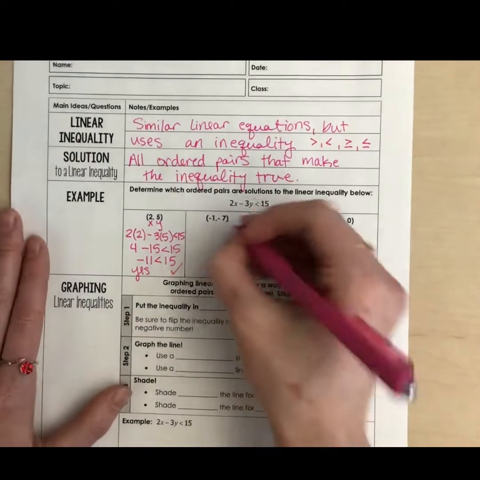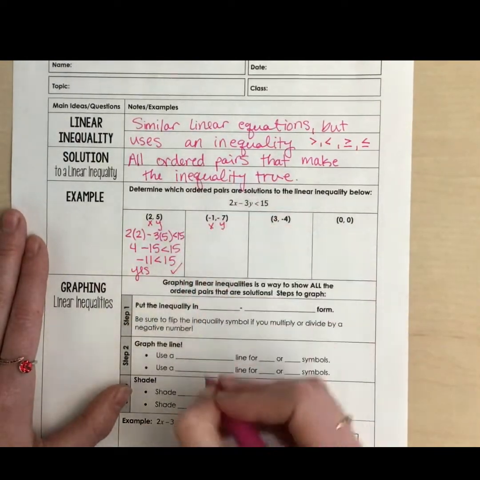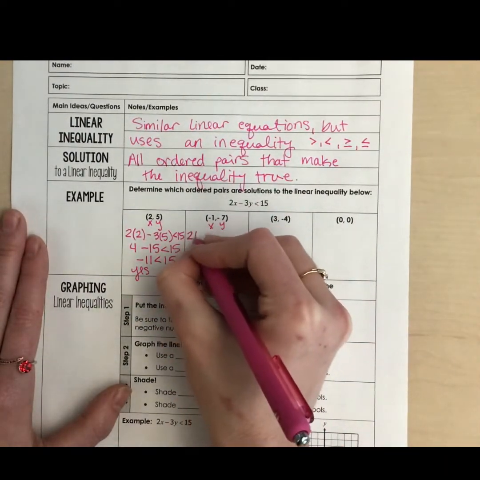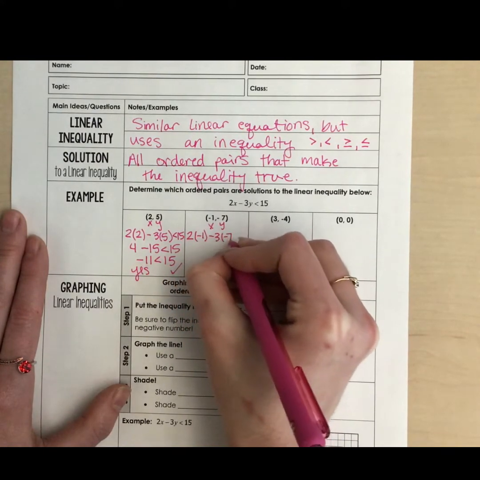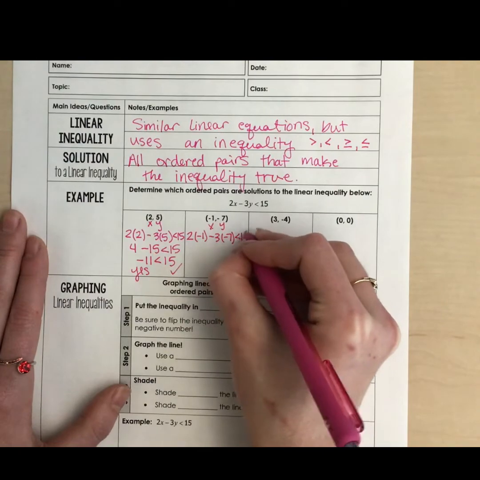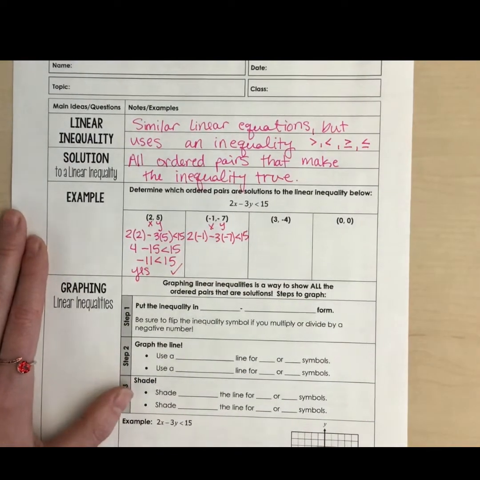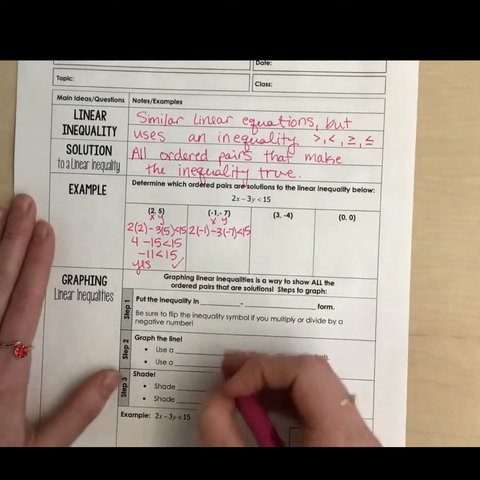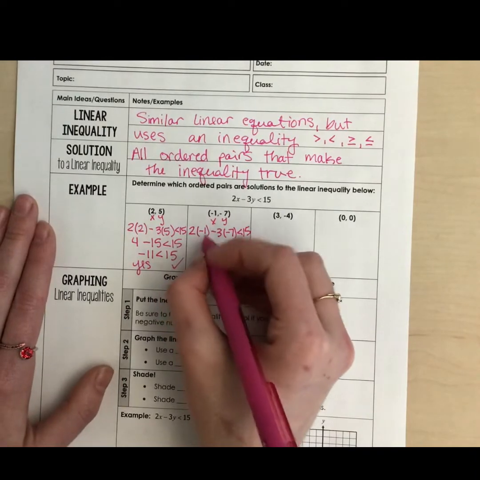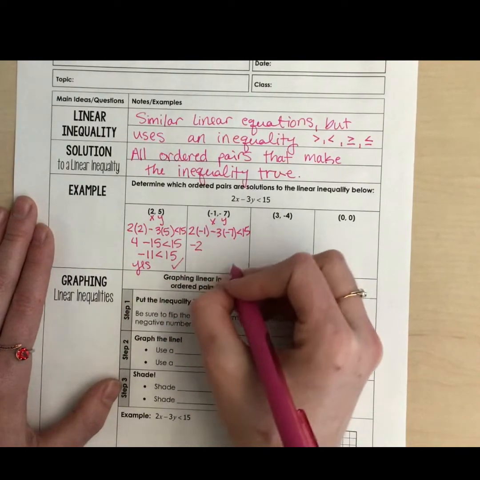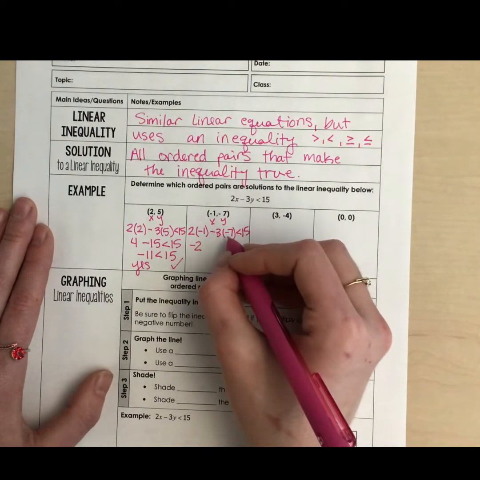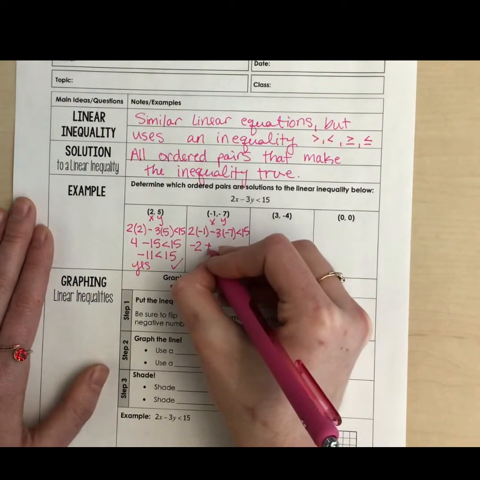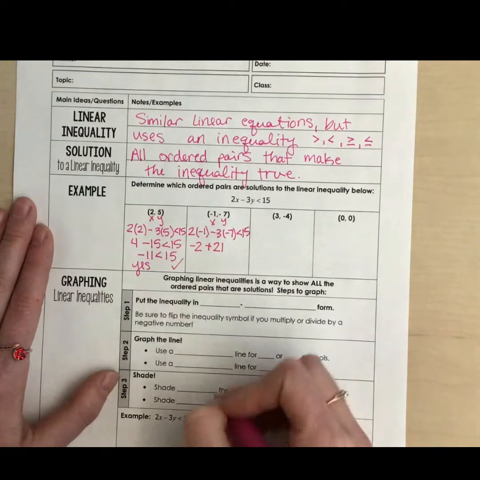For the next one, we're going to do the same thing. X, y, plug them in. 2 times negative 1 minus 3 times negative 7 is hopefully less than 15 if this point is going to be considered part of our solution. So we have 2 times negative 1 to get negative 2. This is a negative 3 times a negative 7, so we can write that as plus 21.